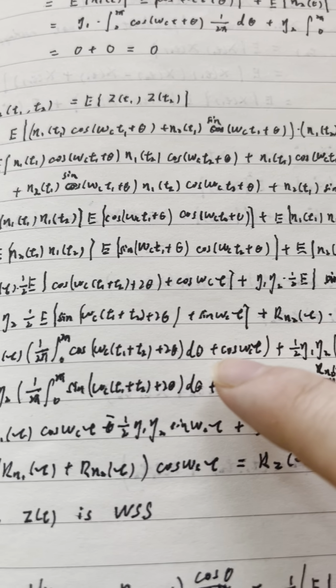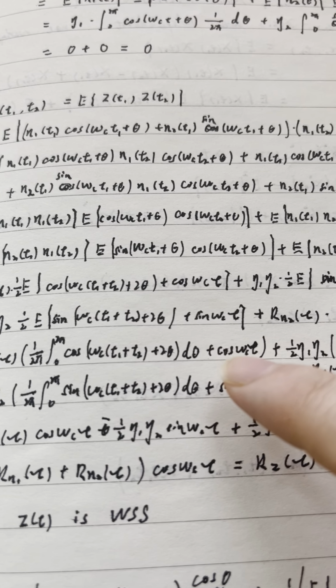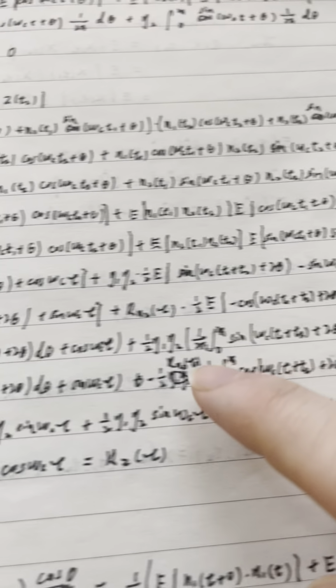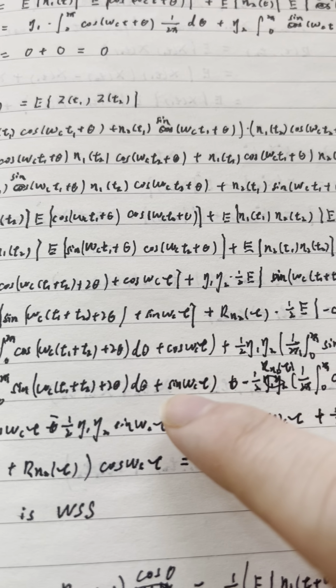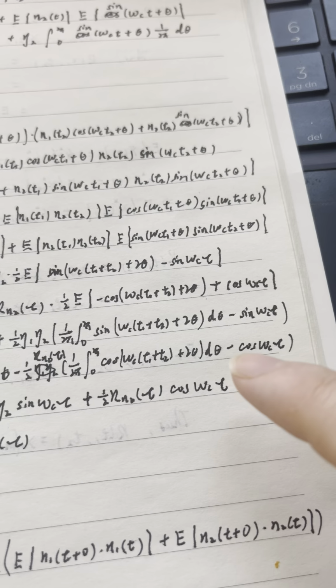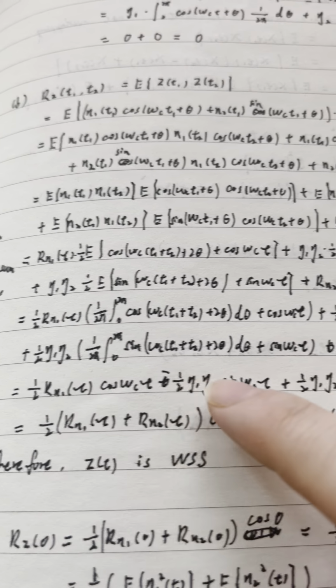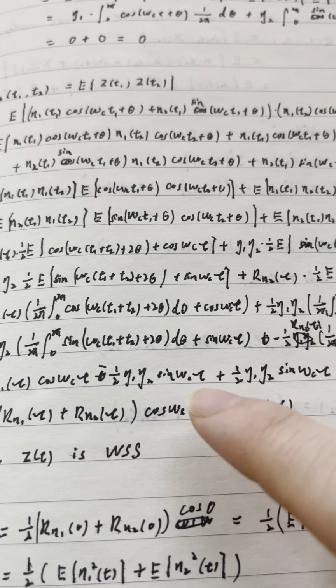For the first term, what is left is cosine omega_c tau; for the second, minus sine omega_c tau; for the third, sine omega_c tau; and for the fourth, cosine omega_c tau.